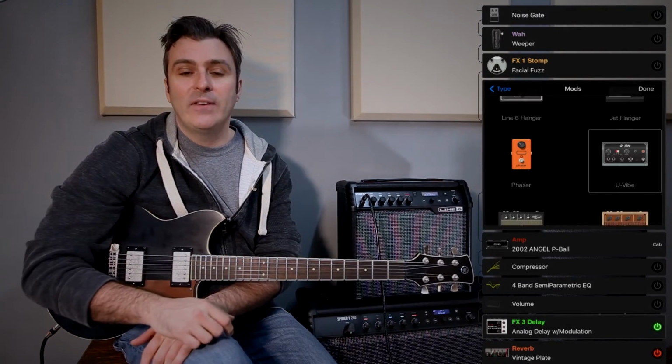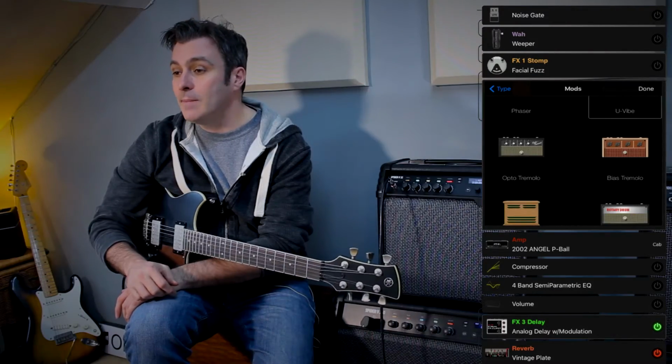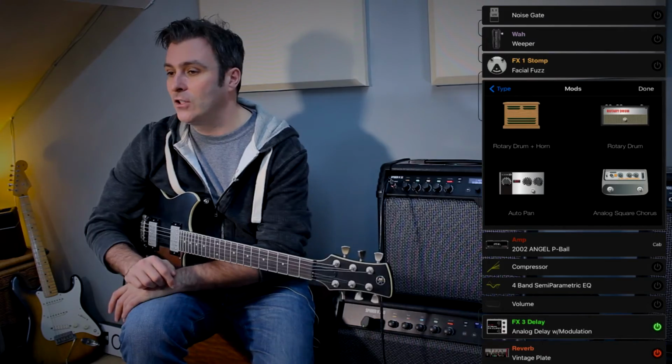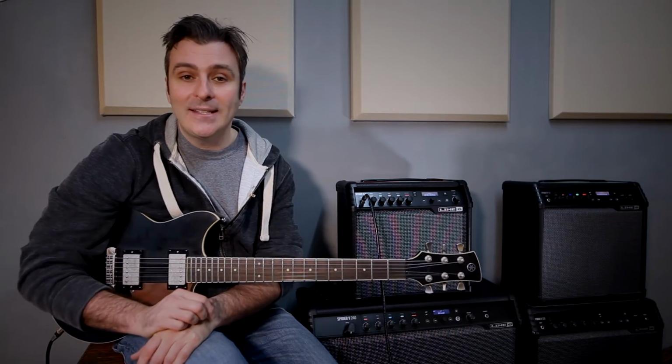If I want to change the effect, I can clearly see each effect icon and get a pretty good idea of what it may be by the icon itself. And when I'm happy with the sound, I can save it.